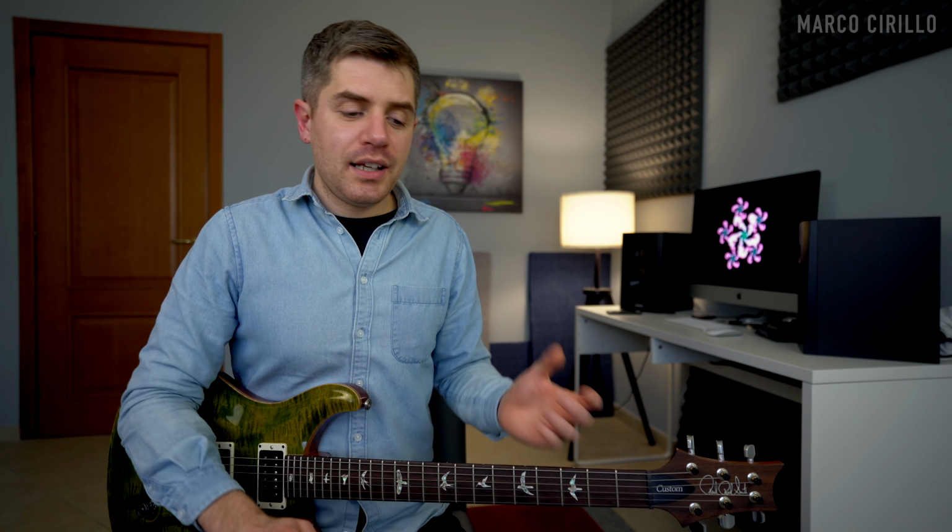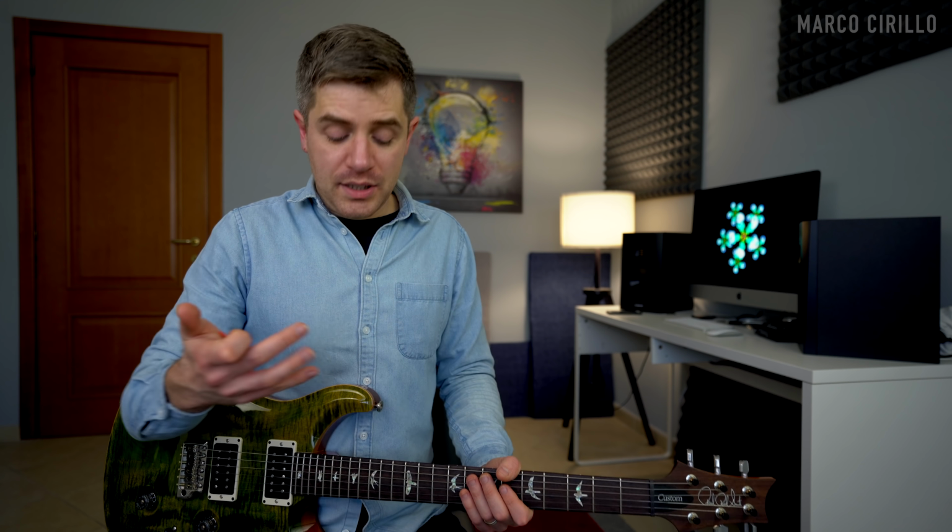So now this A minor chord adds so much color to the chord progression, right? And so we can melodically approach this chord differently, like this.